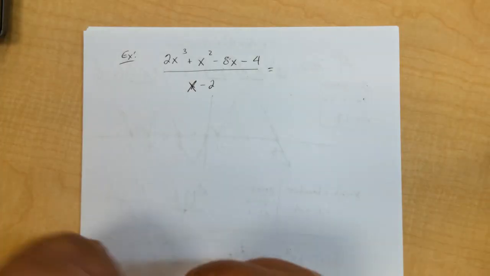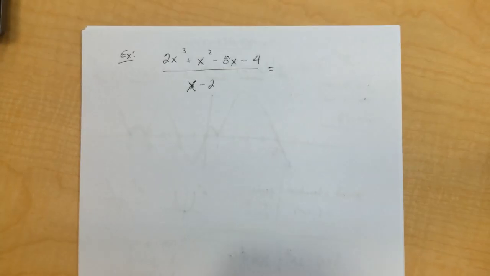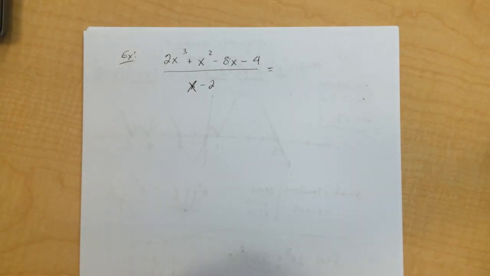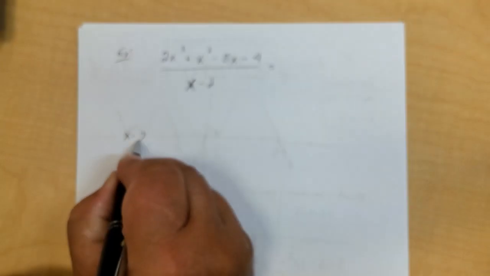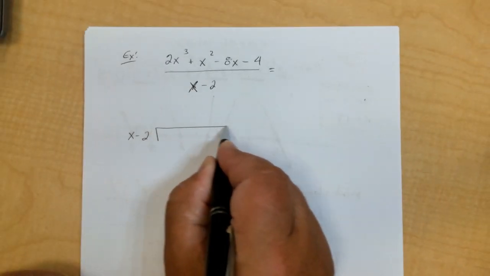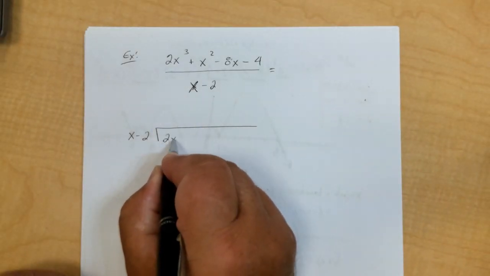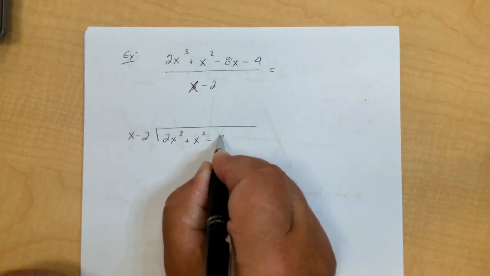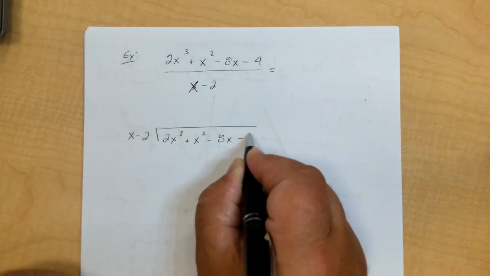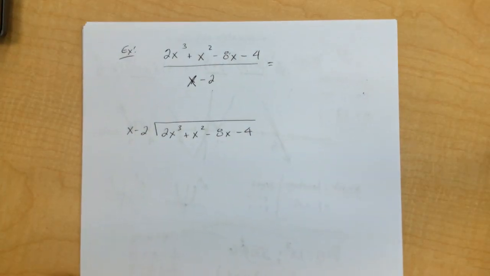Let's find the other answers. So the way we do this, we take x minus 2, 2x cubed plus x squared minus 8x minus 4.